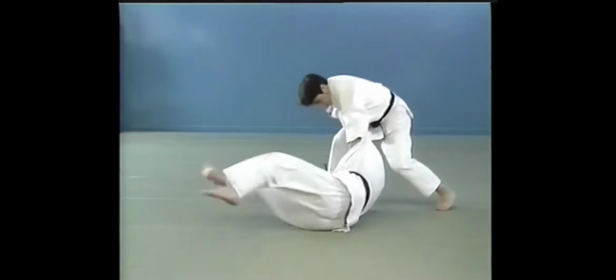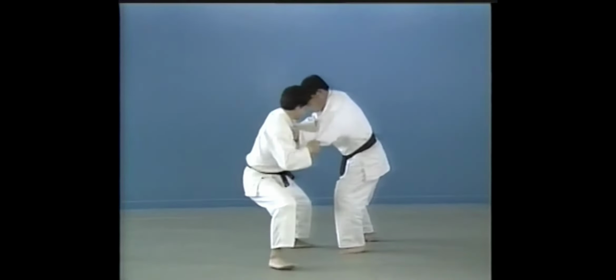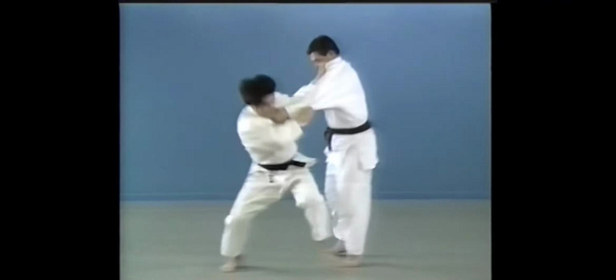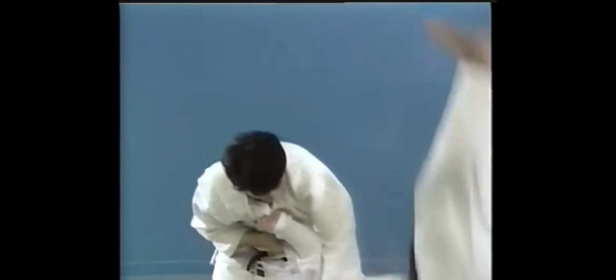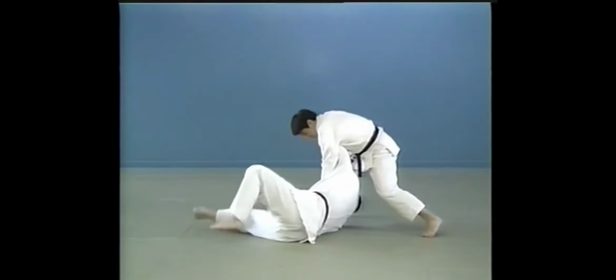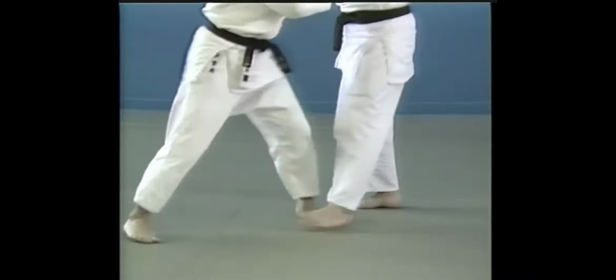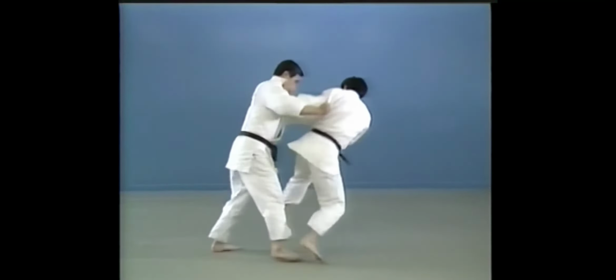In this tai otoshi, the opponent has been drawn out sideways. There are cases where tai otoshi is executed by grabbing one side of the collar. Double motion tai otoshi. It was executed first of all by lightly kicking the inside of the opponent's foot to make him lose balance.